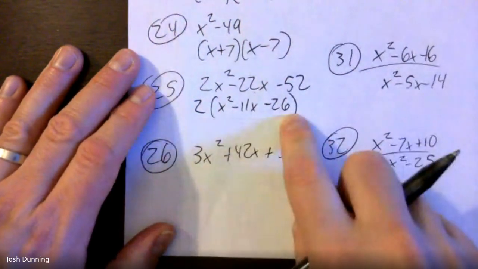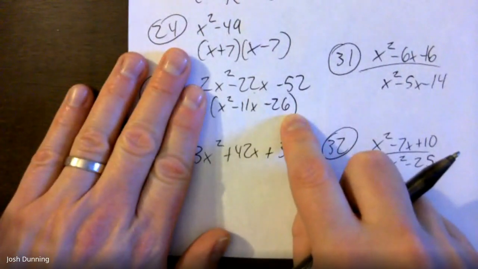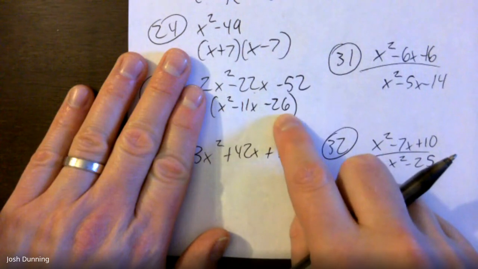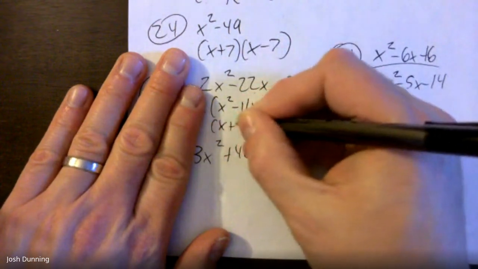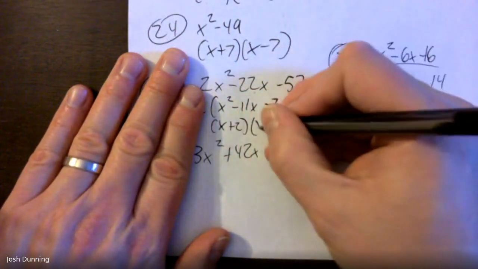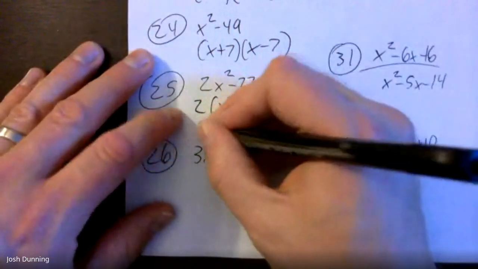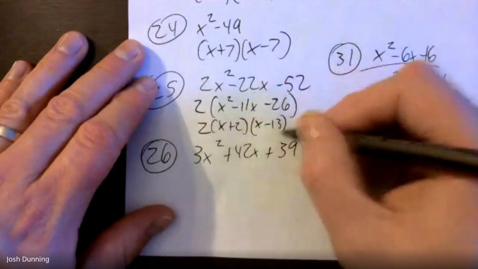Now we got to look, forget about the GCF for just this second here. 26 is 13 times 2. 2 minus 13 will give you that negative 11. Bring the GCF down. That's your answer.